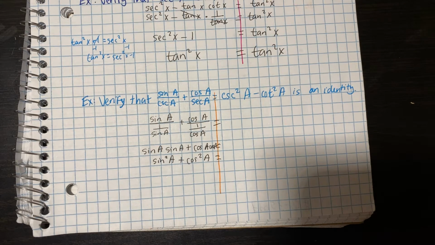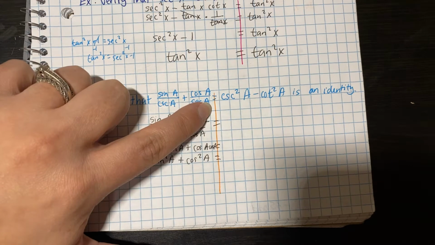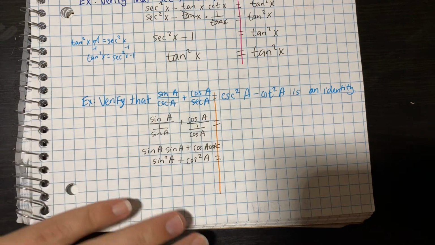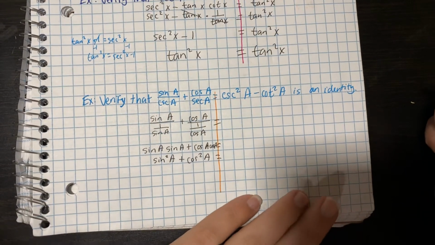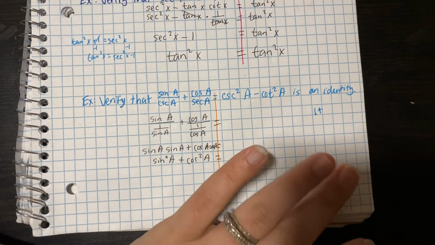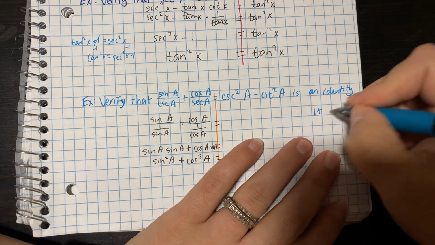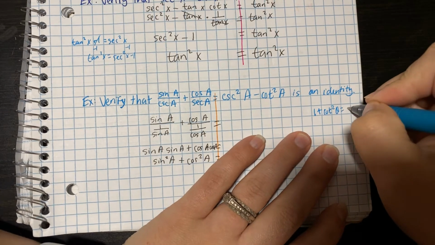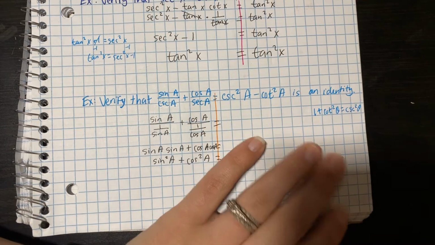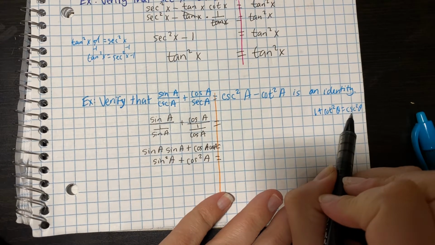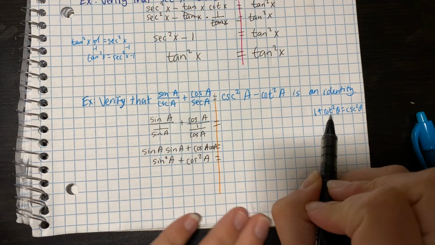Because we have squares, I would guess that maybe we have some sort of Pythagorean identity going on here. If we take a look at our Pythagorean identities, there is one that relates these two. It says 1 plus cotangent squared equals cosecant squared. Right? So awesome. For cosecant squared, let's just plug this into it.